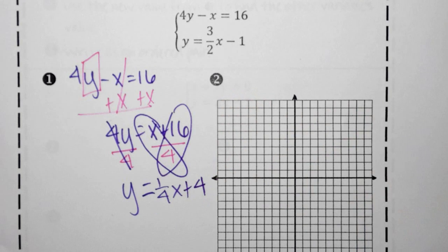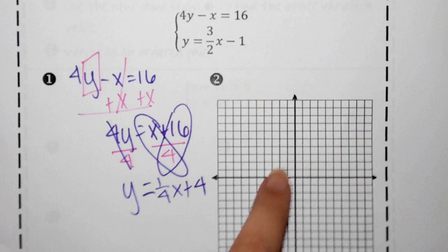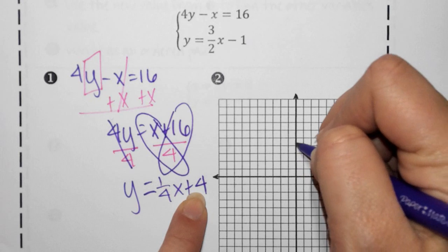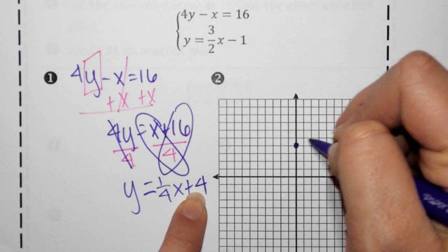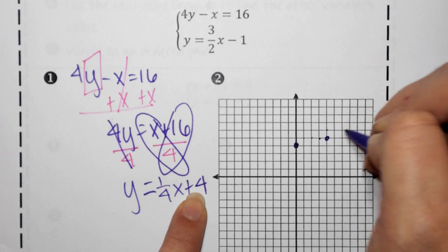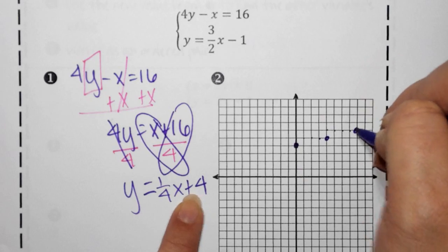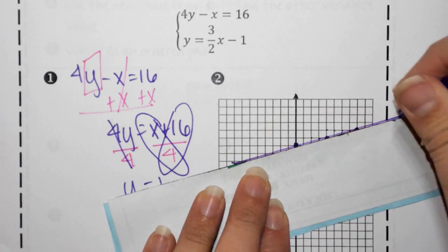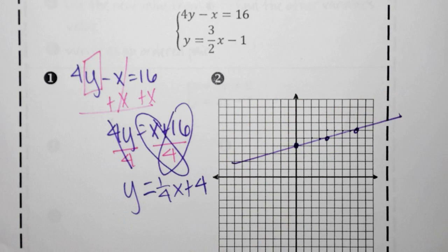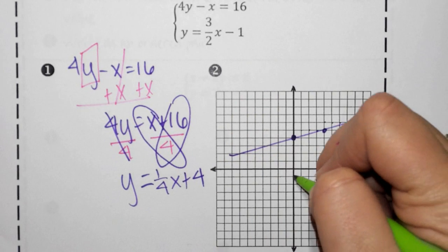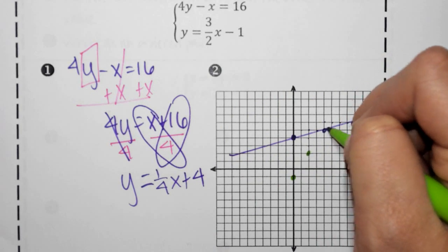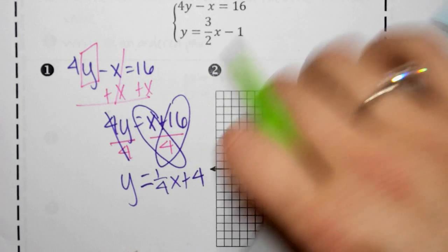Yes, I want you to just watch. Now, you have to graph both of these on here. So to graph this, I go up 1, 2, 3, 4, and then up 1, right 1, 2, 3, 4. Then for this one, I go down 1, up 1, 2, 3, right 2, up 1, 2, 3, right 2. Boom, that's where they cross.